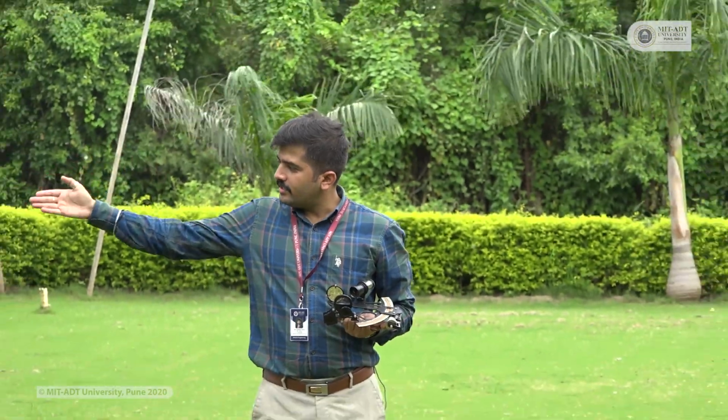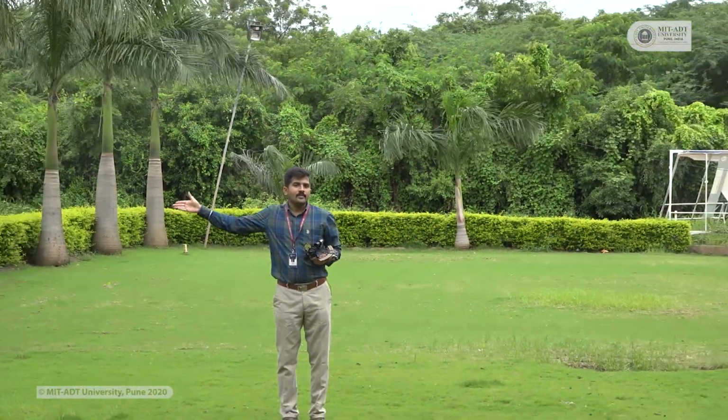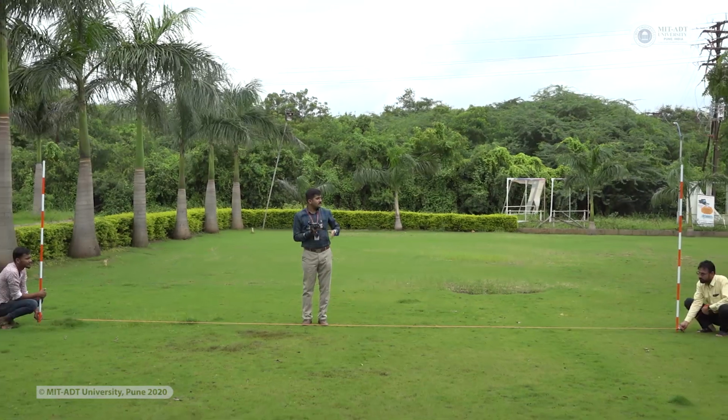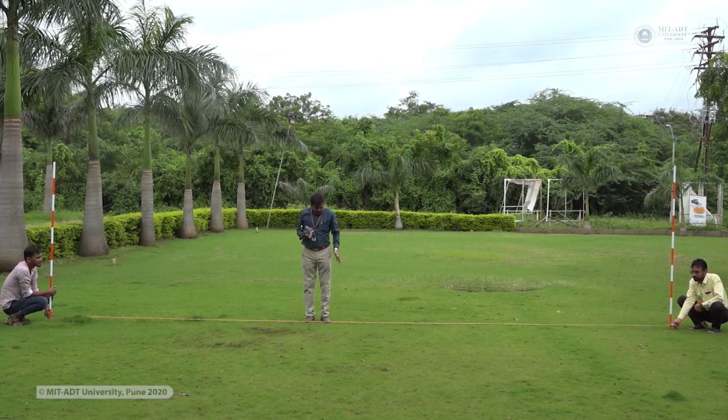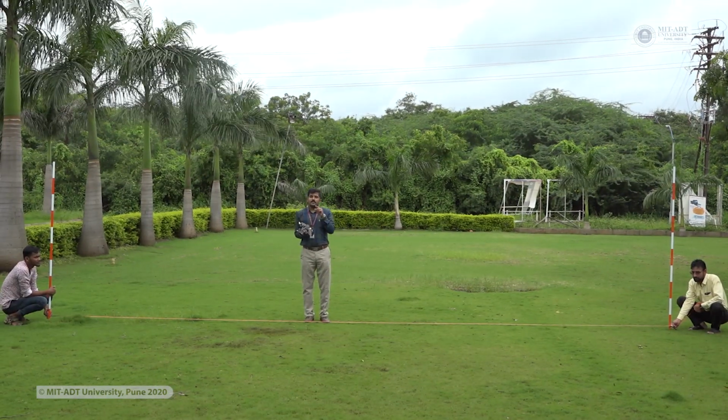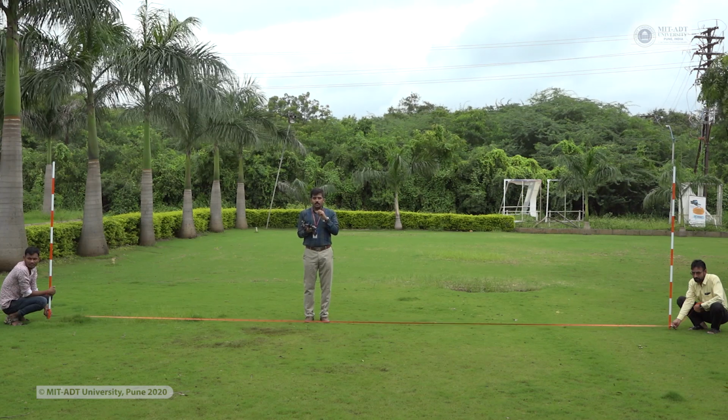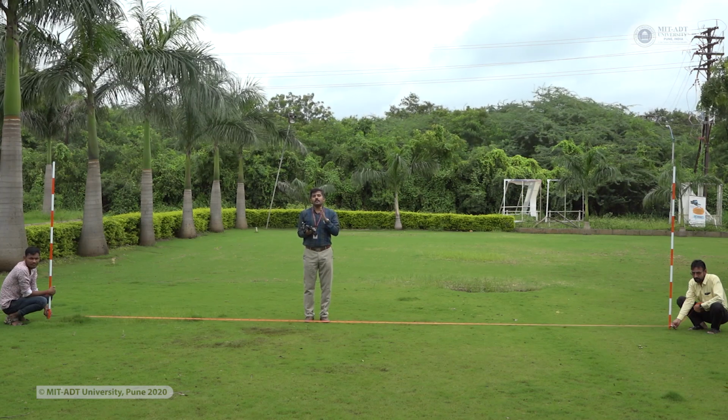What is the procedure? The procedure is, when we bisect two objects, there are two objects: on the right side one ranging rod is erected and on the left side another ranging rod is erected. So, you can see the tape. When you measure the horizontal distance between two objects, we need to find the center point of the object.